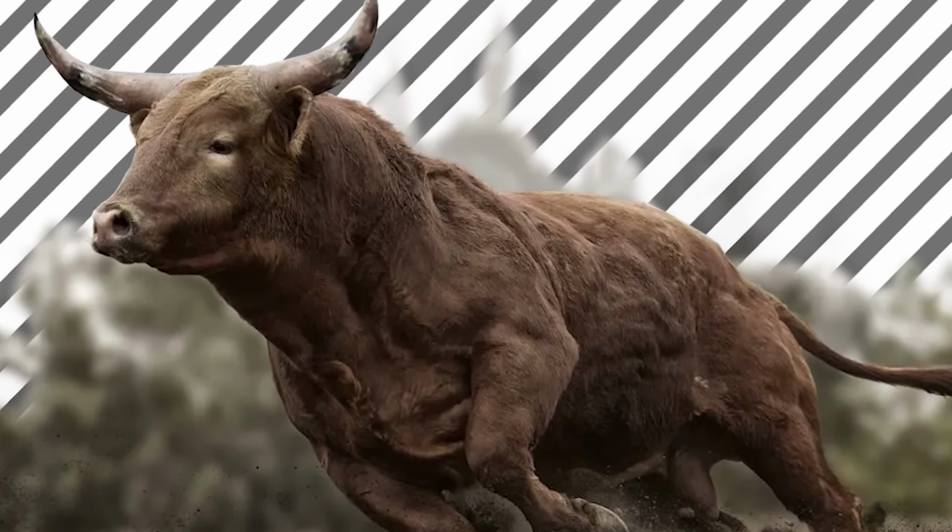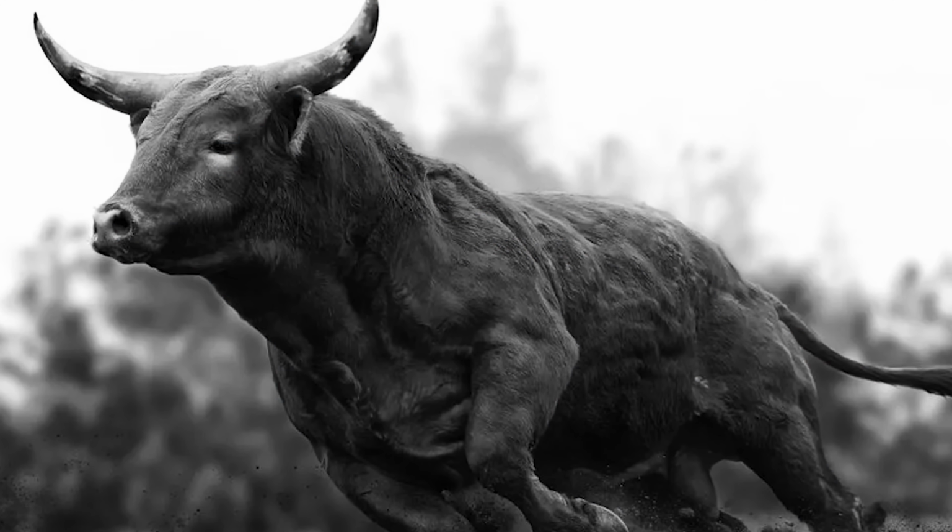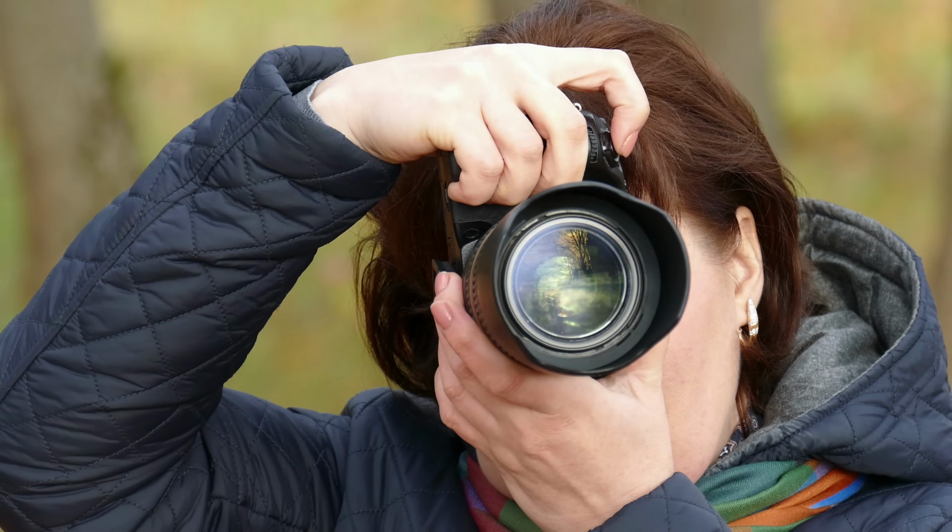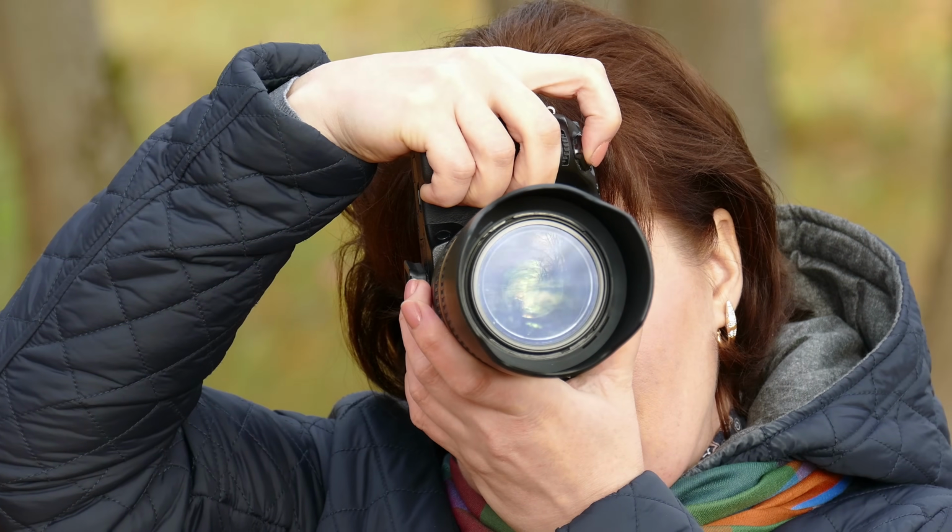So whether you are using zebras just to protect the highlights or to shape the mood, remember, they're not just a warning. They are a creative tool. It's not about perfection, it's about intention.